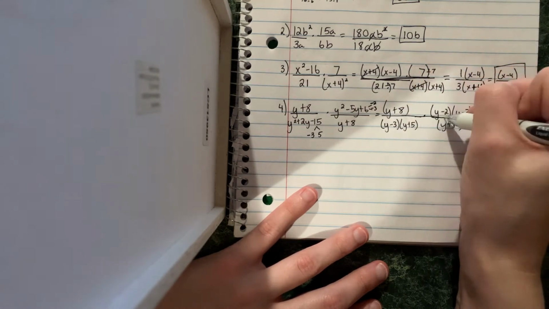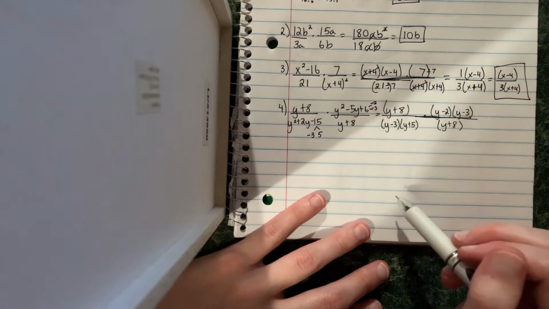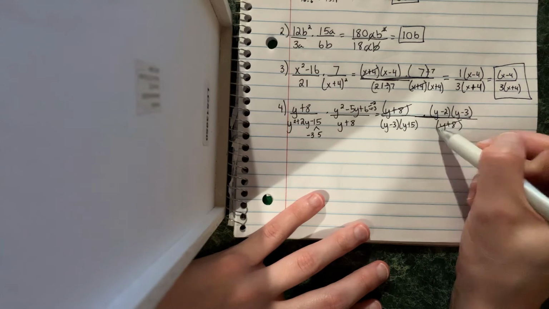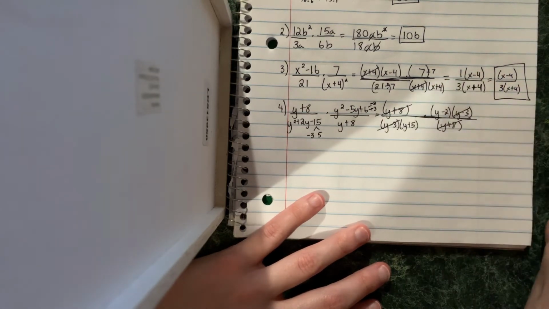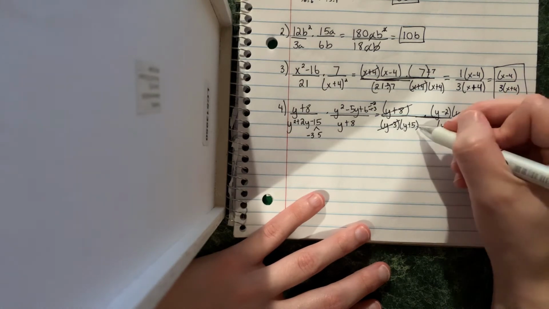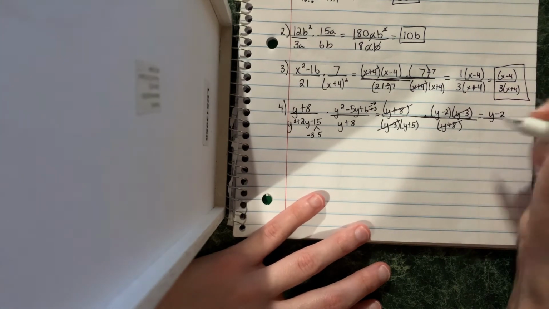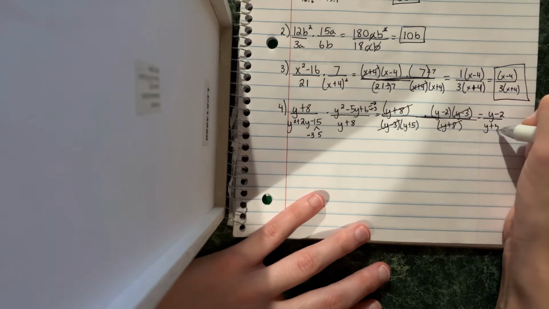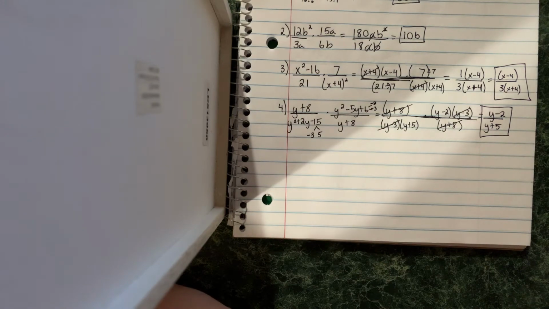Remember you can combine this together and start canceling out any common factors that they would have. In this case, y plus 8 is for sure common at the top and the bottom. Y minus 3 is also common at the top and the bottom. So y minus 2 and y plus 5 would be left. The y minus 2 is still at the top, y plus 5 is still at the bottom. So make sure you leave everything where it goes. And then that would be our factored form of that, or a reduced form of that.